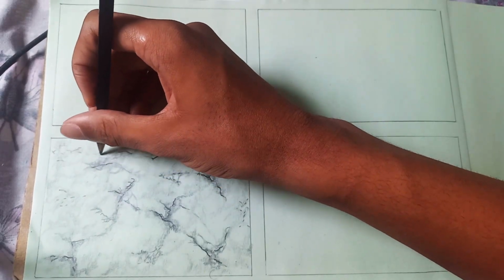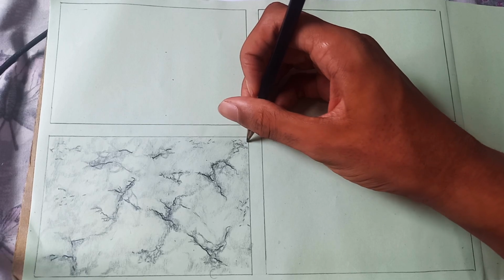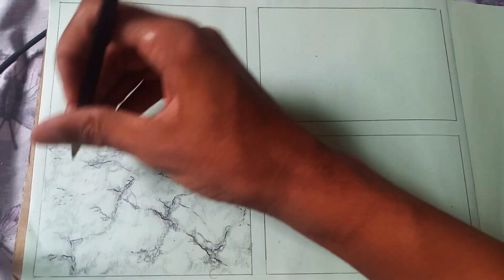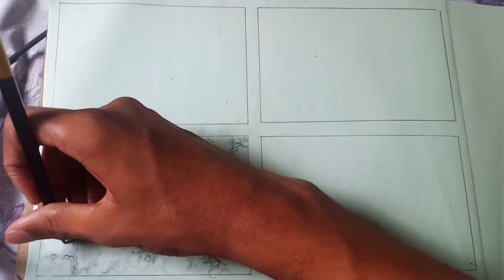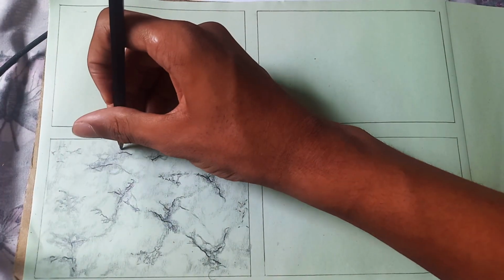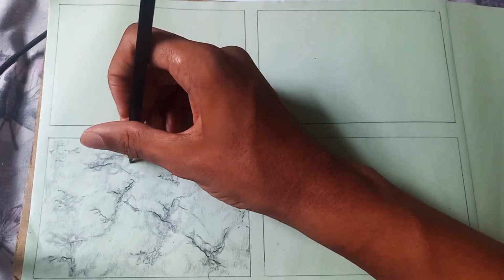Continue using the side of your pencil to create texture as much as you like, really. At least until you start to feel a sense of realism in your drawing. But until then, keep on going until you feel the click, I guess. And once you do, boom, that's your marble. Let's move on to the next one.